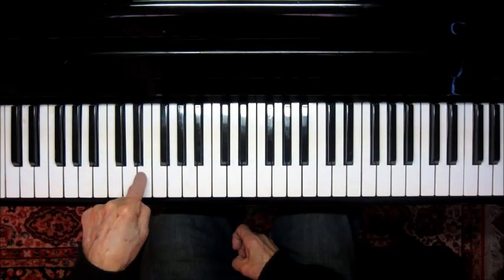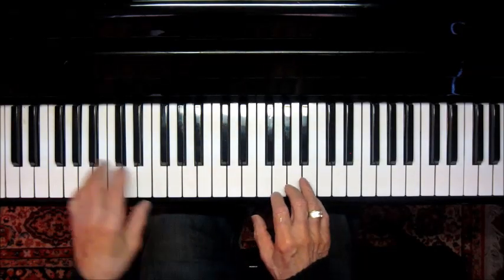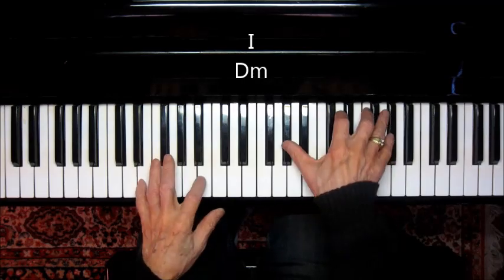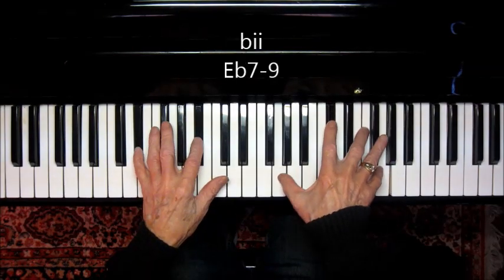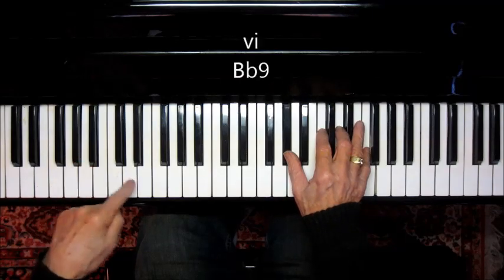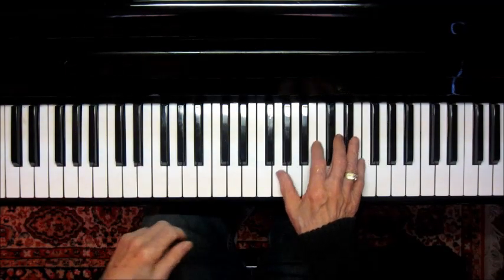Here's using the acoustic root, the E through the E flat to the D tonic. Let's listen to that. Just passing 7th out of the B flat. And let's continue with the next 4 bars.